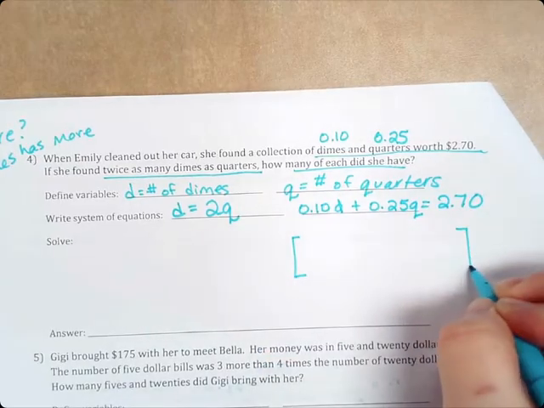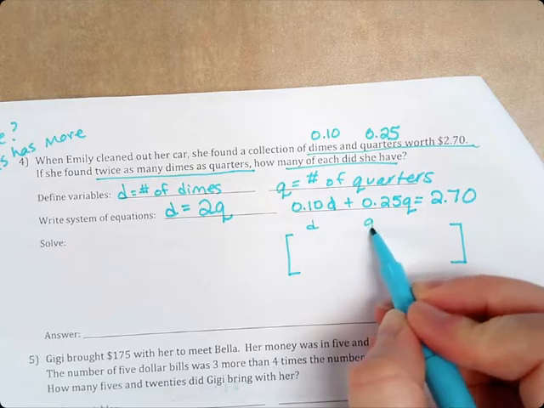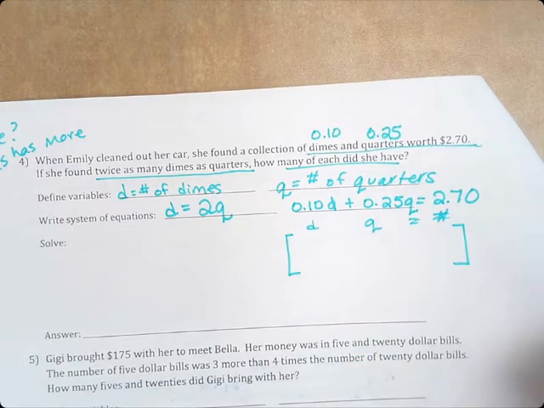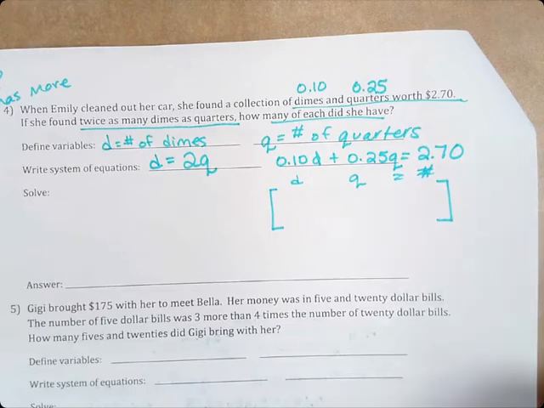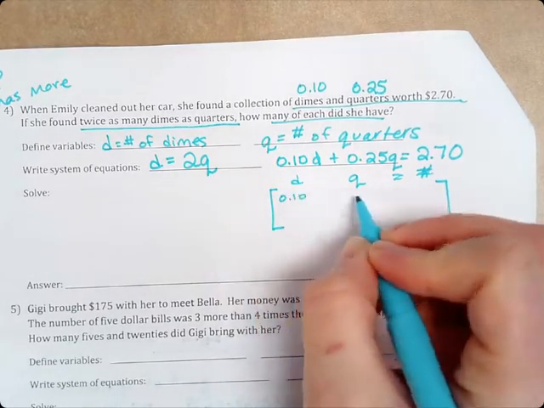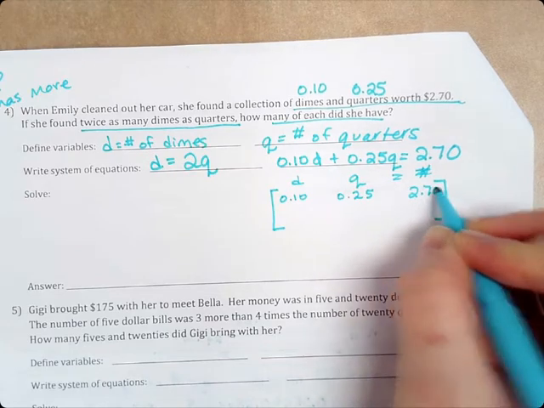So that makes it where we already have this equation in the matrix. Dimes, quarters equals a number. So we do dimes, 10 cents, quarters, 25 cents, equals 270.